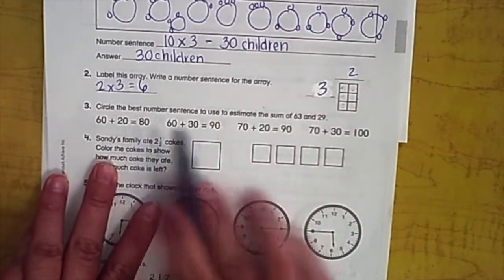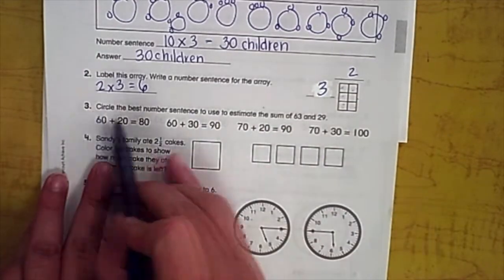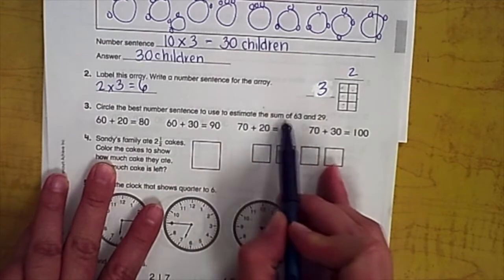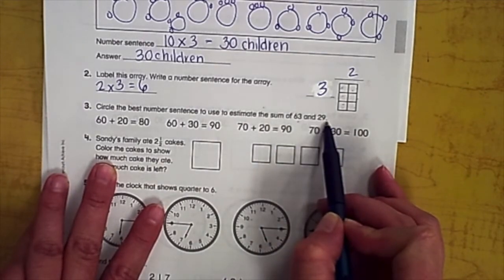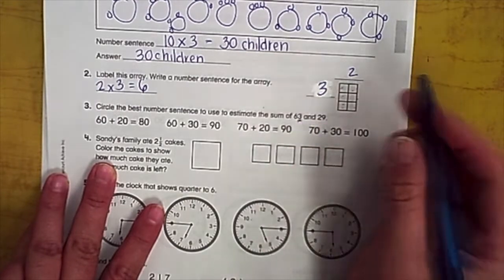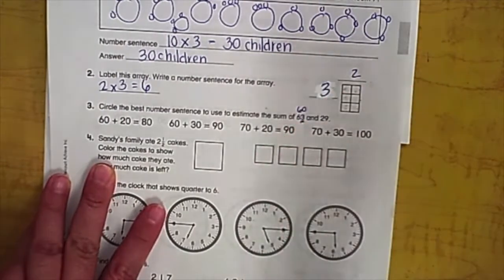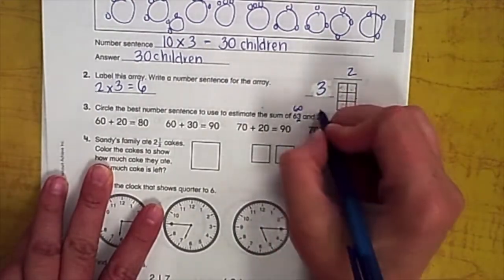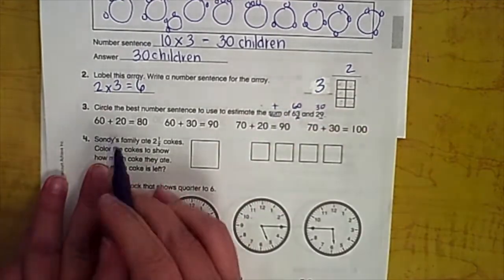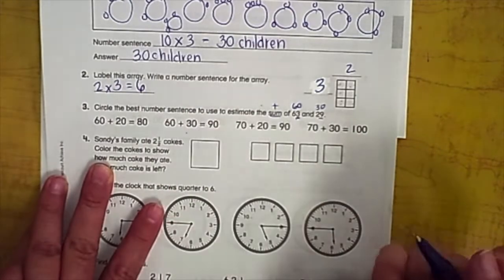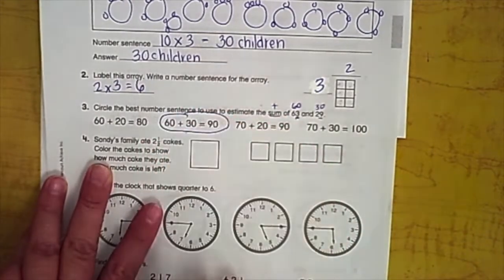Alright, this is going way back. We haven't done one of these in a long time. Circle the best number to use to estimate 63 and 29. Remember the saying, over 4, let it soar. So that's not over 4, so that's going to stay at 60. This is over 4, so this is going to go to 30. So sum means plus, so we need to find the one that says 60 plus 30 equals 90.